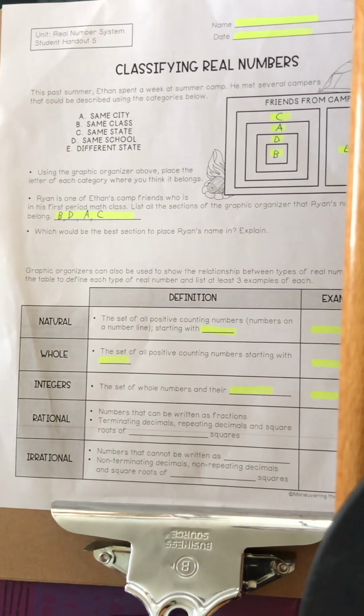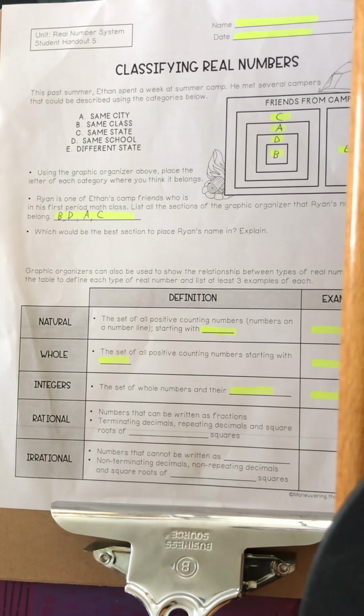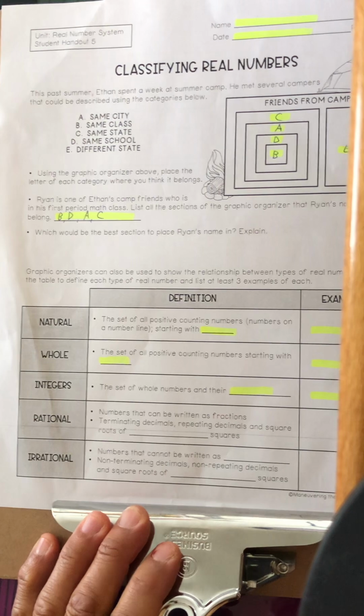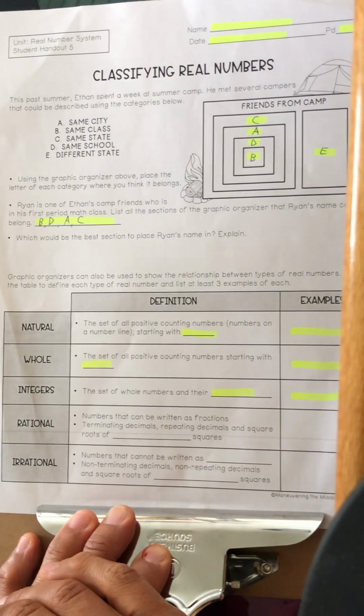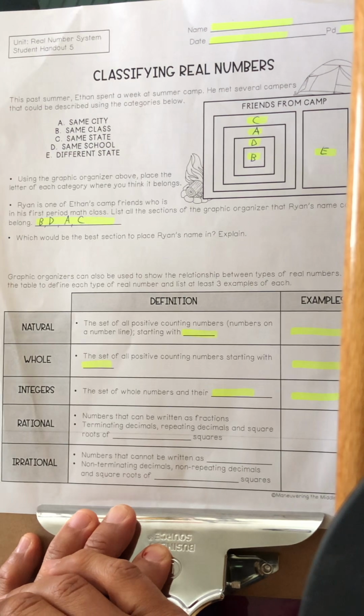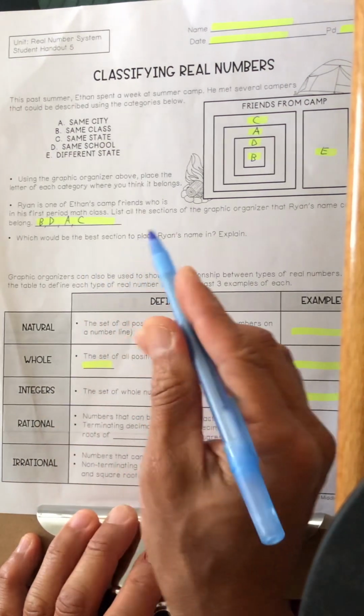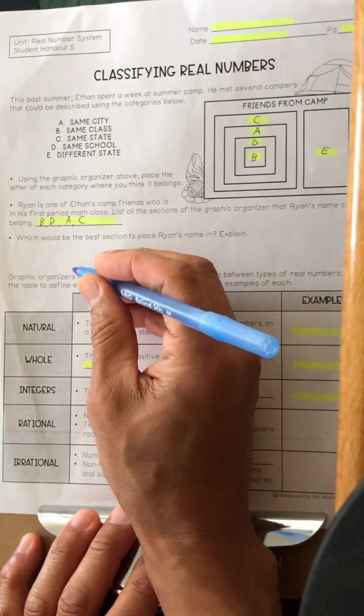We could place him in 4 different groups, this kid named Ryan, but which group will we choose to place him in? So we're going to do the same thing with numbers also. We want to place him in the most specific group. So what's the smallest group?